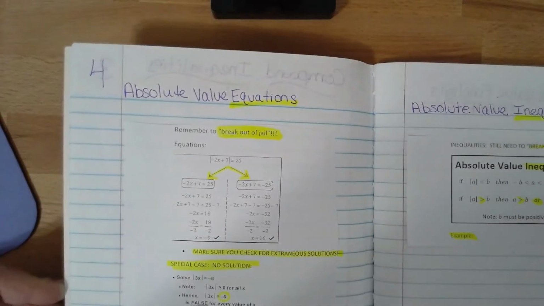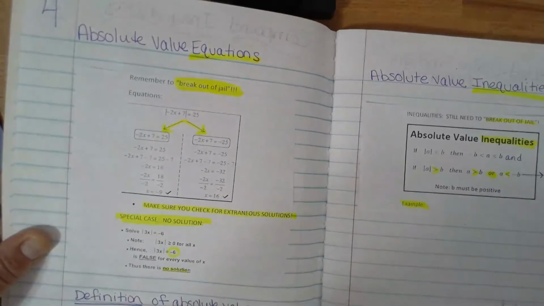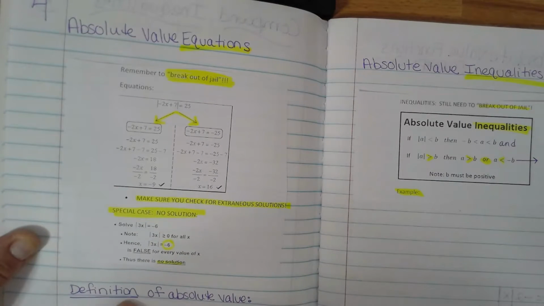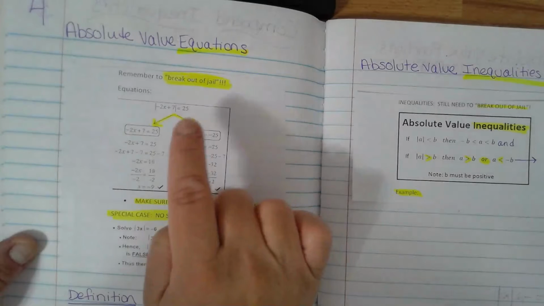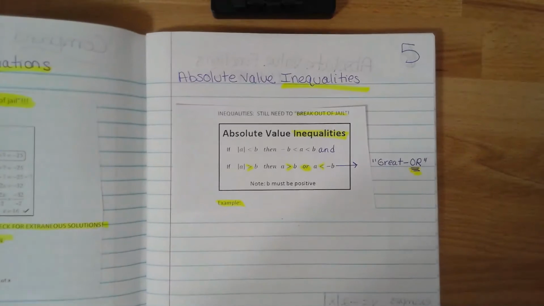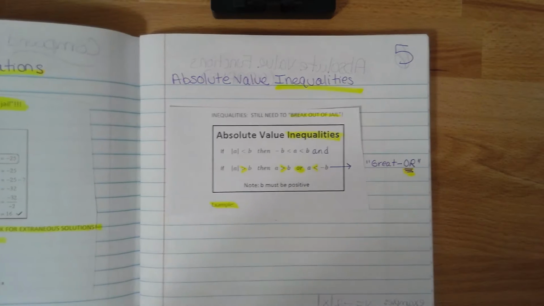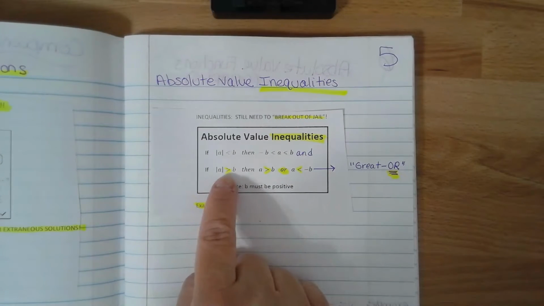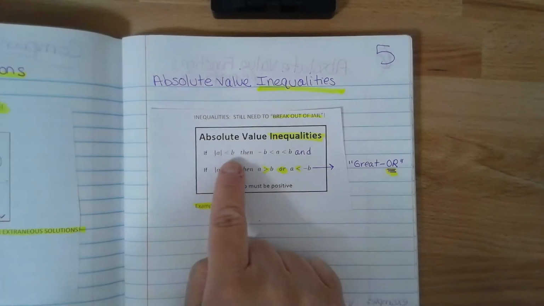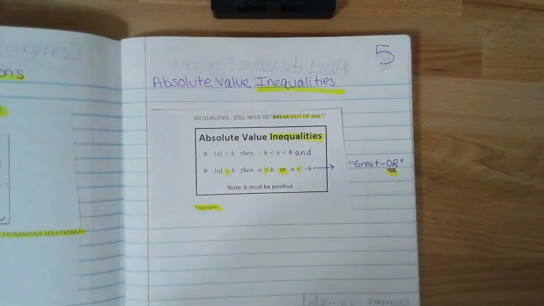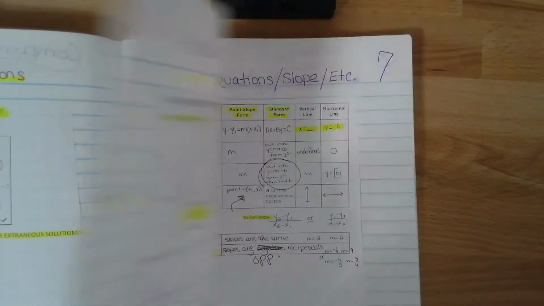Page 4, we had absolute value equations, right? It wouldn't hurt to maybe add the definition of absolute value. Make sure you break out of jail. A lot of you forgot to do that on your spiral. Page 5, we have absolute value inequalities, right? Notice how I added for greater, right? Remember we said greater than is "or", less than sounds like "and". Again, there's no example. You should add an example.